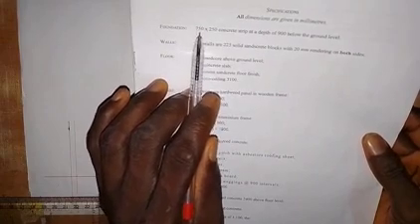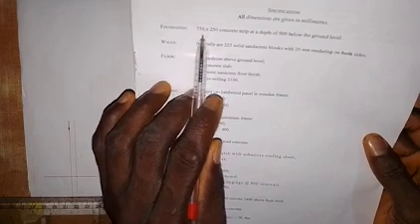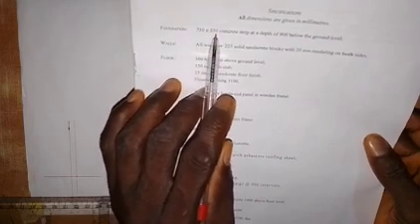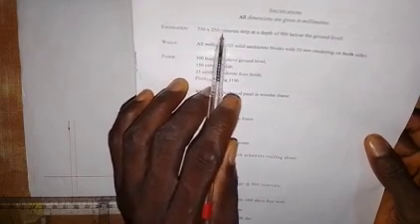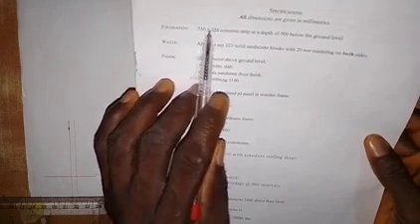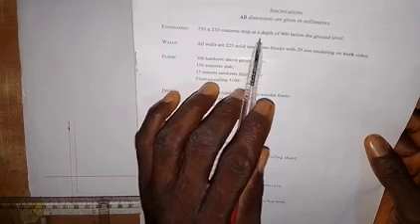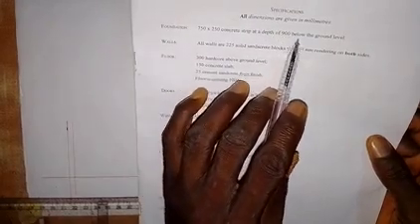Okay, so for the foundation, this is the specification for the foundation here. We have that foundation 750, which is the length of the foundation footing, and then 250, which is the width of the foundation footing. Concrete strip at a depth of 900 below the ground level.